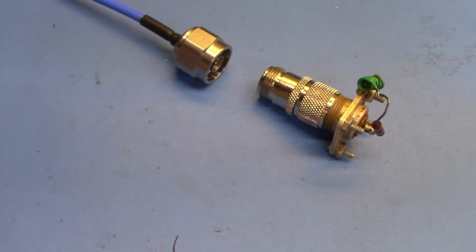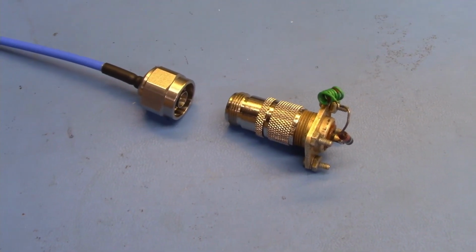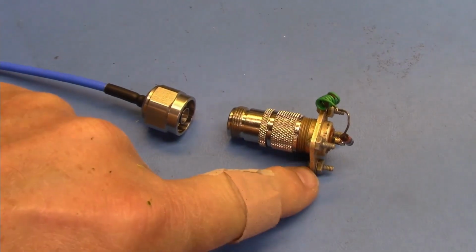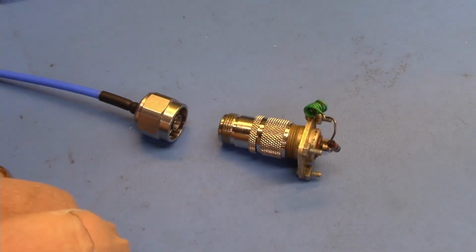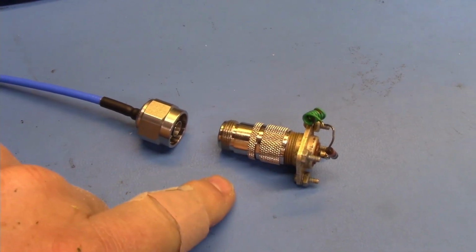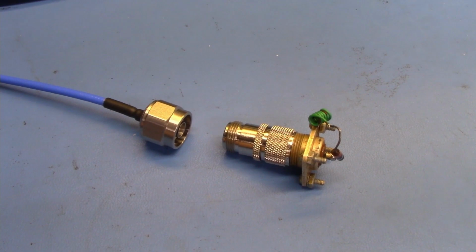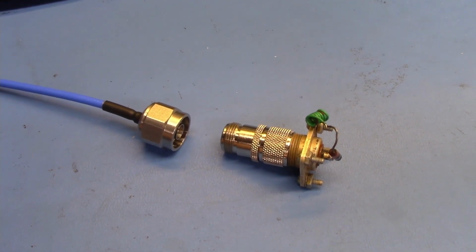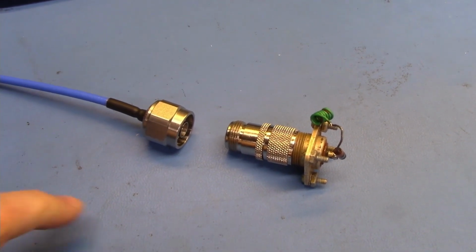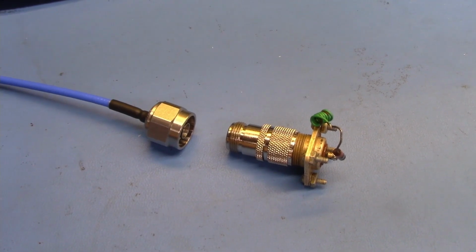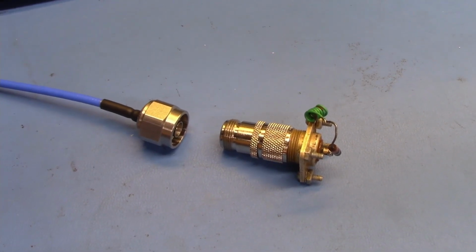Now we're going to do a demonstration of what this impedance looks like, and then we're going to put this same one at the end of a piece of coax, and you will see how the impedance changes, but the SWR does not.